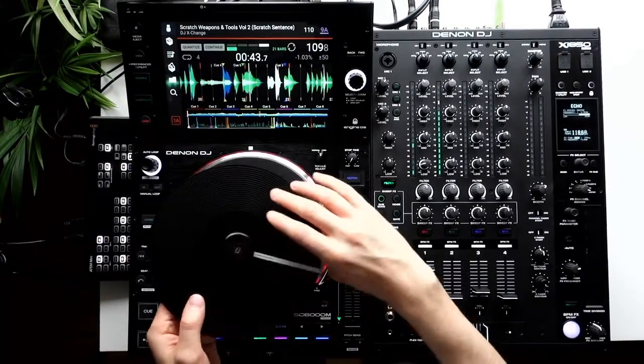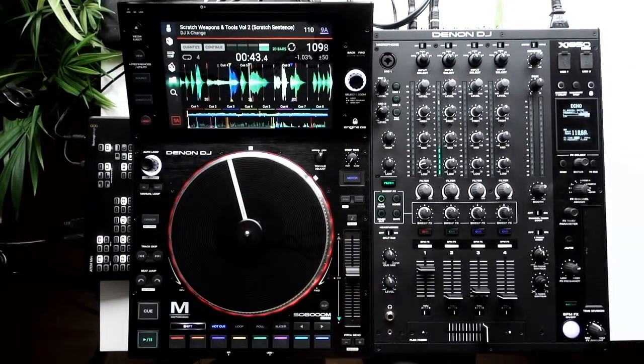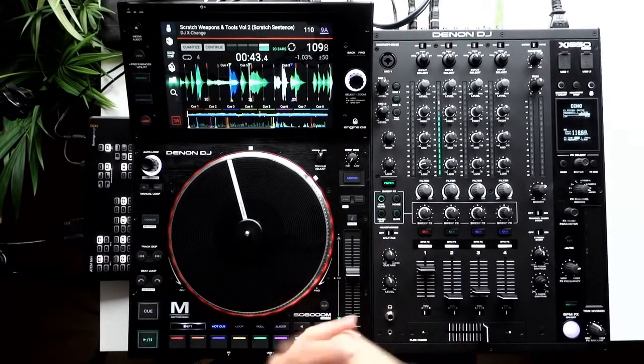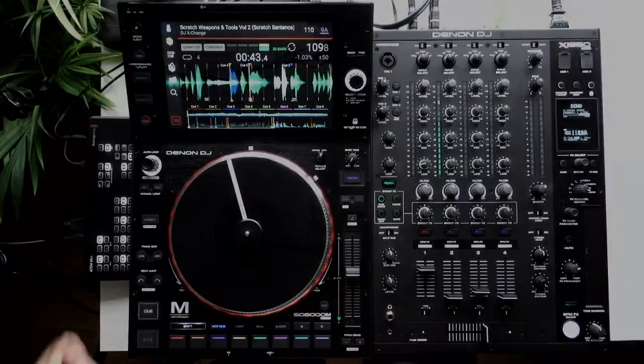On our end, we've replaced our previous Allen key system with a brand new quick release solution. So for turntablists with the M, we have zero latency performance. So this will ensure zero drift when performing heavy duty scratching.